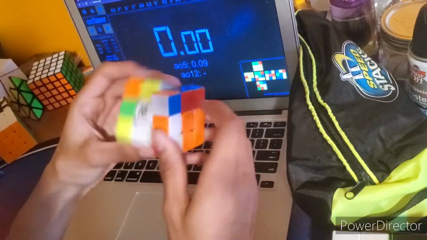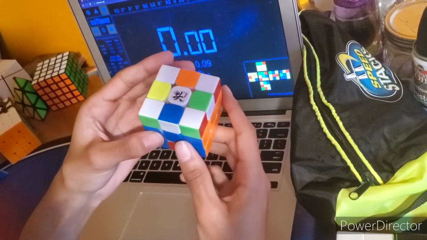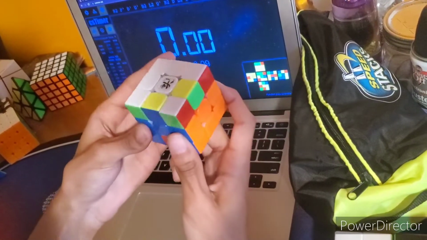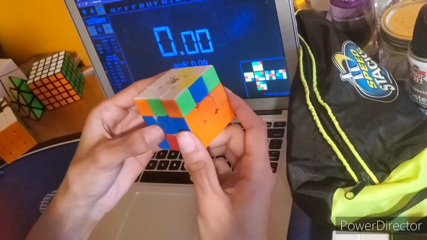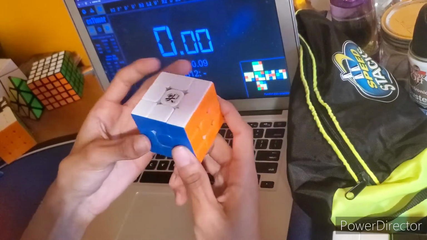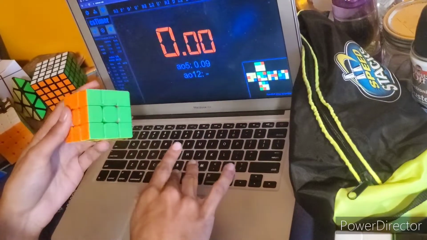And now CMLL, and then I have this good arrow, which is side bottom, so do that, and then I can see my 4C case here. Alright, next one.